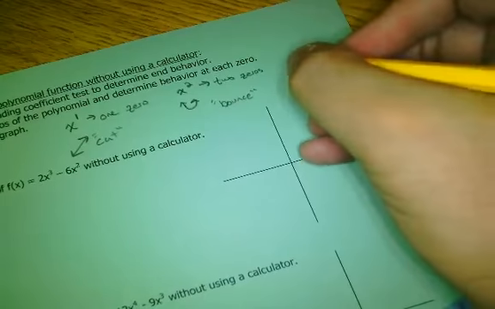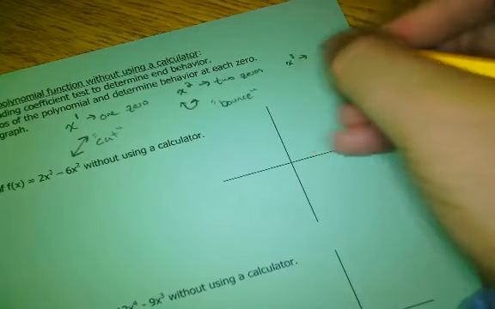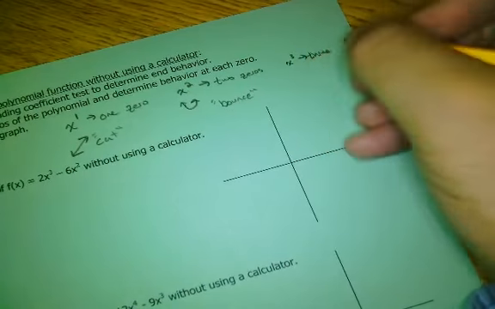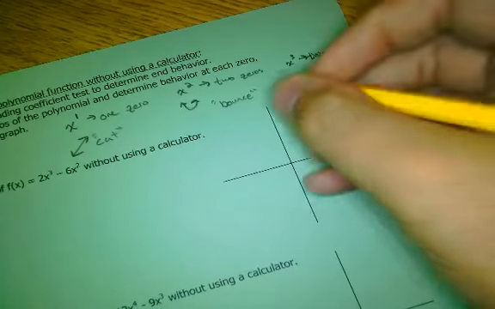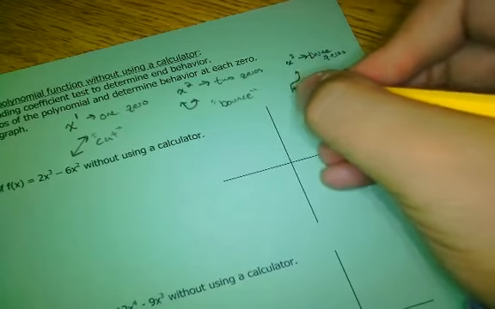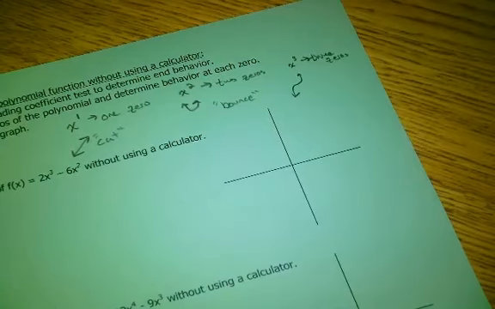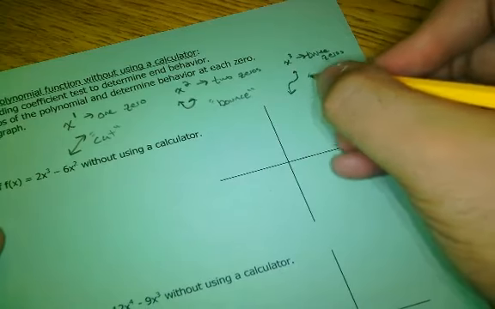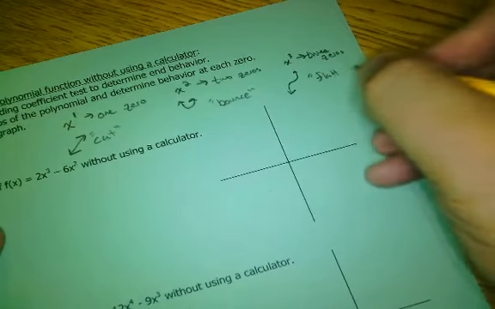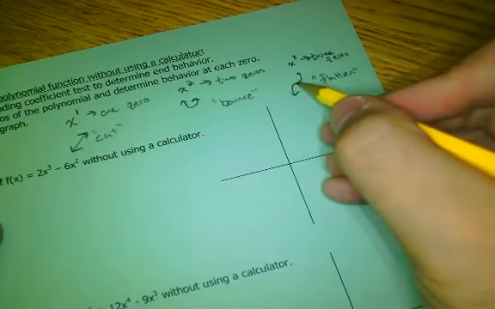And then x to the third, how many zeros is that? This is 3 zeros. It looks like this. On the notes here, they call it a twist. I'm not going to call it that. This is going to be a flatten. See how it flattens out at the x-intercepts?